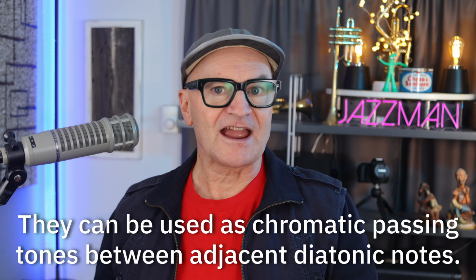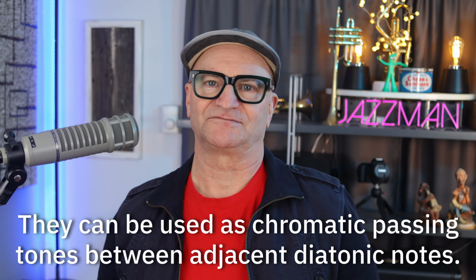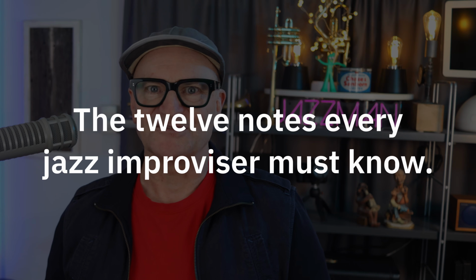In a non-altered context, like we're hearing in this track, those notes are going to sound pretty dissonant, but they can absolutely be used as chromatic passing tones between adjacent diatonic notes. If there's a way to use all 12 notes on a given chord, then we could say that the only scale that an improviser needs to know is the chromatic scale, whence the title of this video.